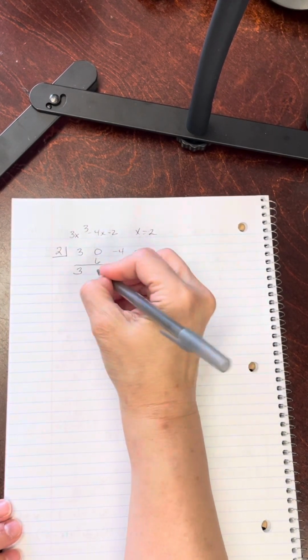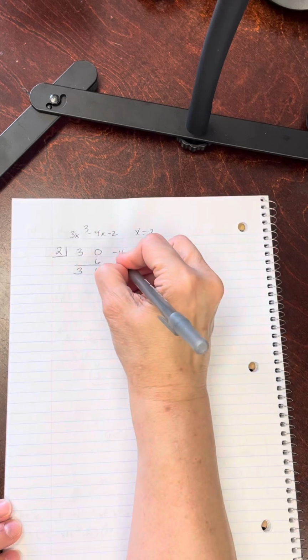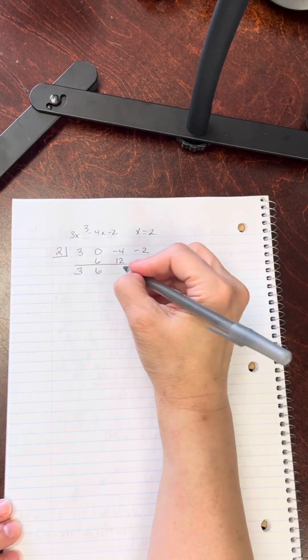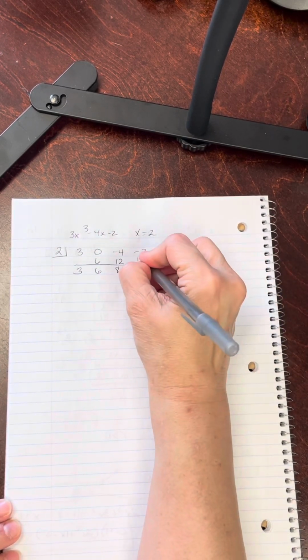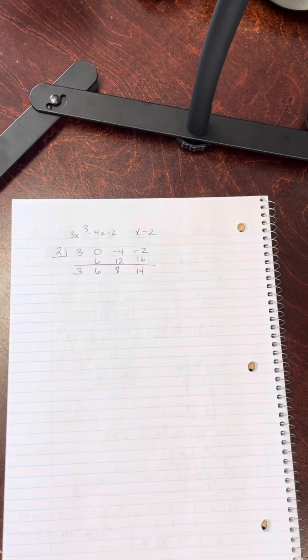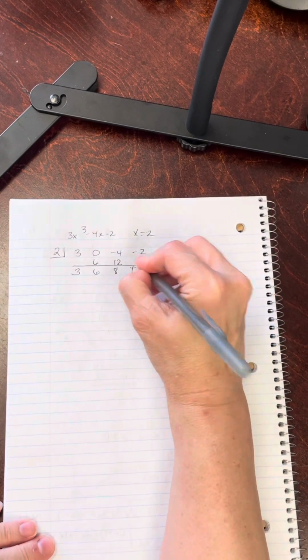2 times 3 is 6. 0 plus 6 is 6. 2 times 6 is 12. Plus the negative 4 is 8. 8 times 2 is 16. So again, it's not a 0 answer, but the 2 would graph with 14. It just says use it to evaluate, so the answer would be 14, because that's what I would get. Not a 0. Yeah, how they're writing their answers, I don't know, it's just kind of a little weird.